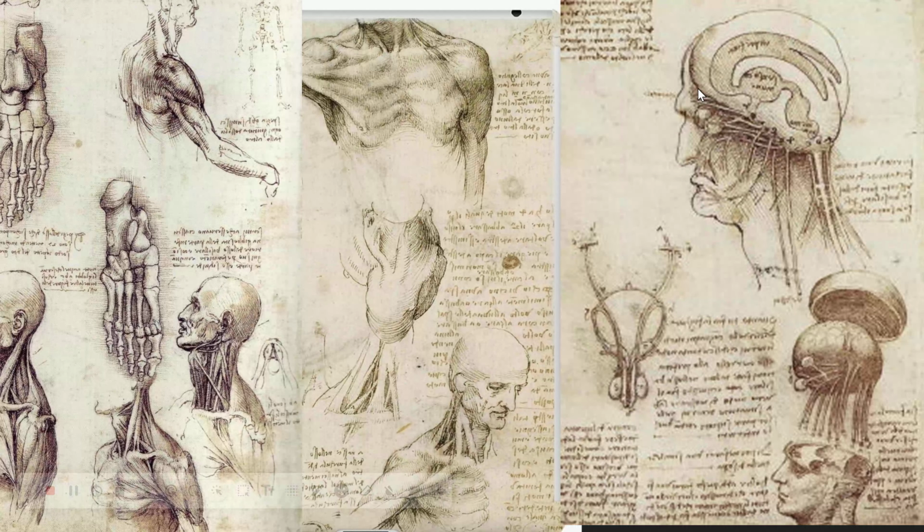Not only was he a draftsman and an engineer, but he really studied the human anatomy. A lot of the sketches I'm showing you on the board are from actual humans. What is said in art history is he would perform autopsies on human remains.